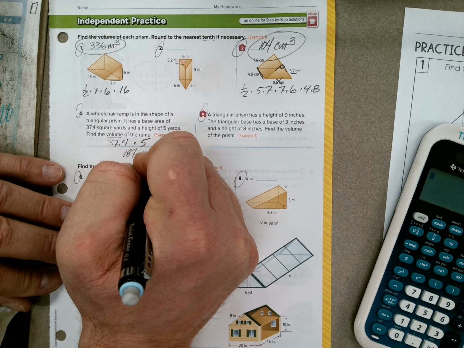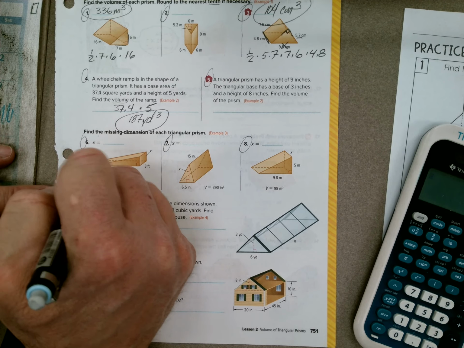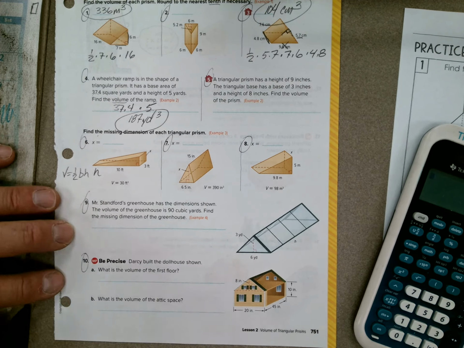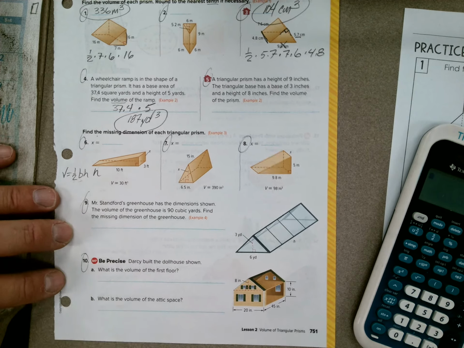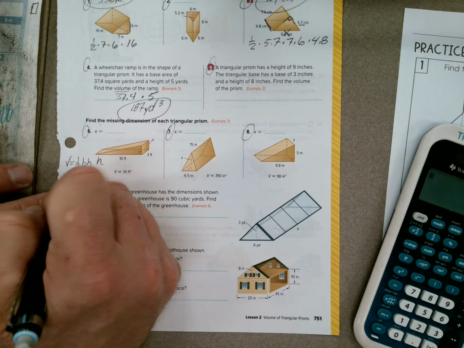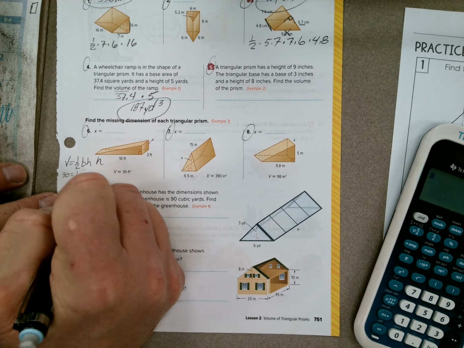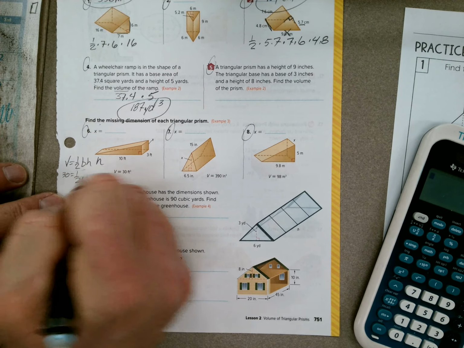All right, I'd like to work backwards one more time with you with number 6. Volume equals 1/2 the base times the height times the height. Remember, this is the capital B in the formula. The volume is 30 equals 1/2. All right, the base of the triangle is 10. We're looking for the height, x, okay, times 3h. You see, the height of the prism is there.